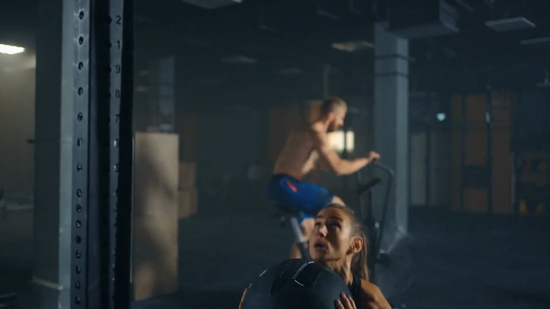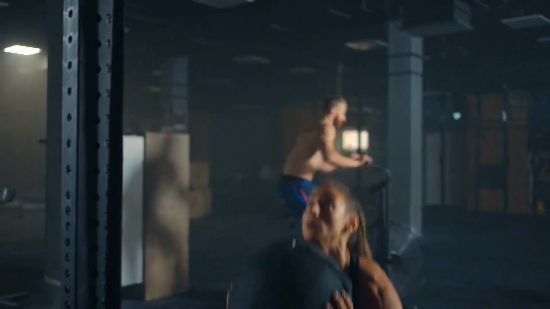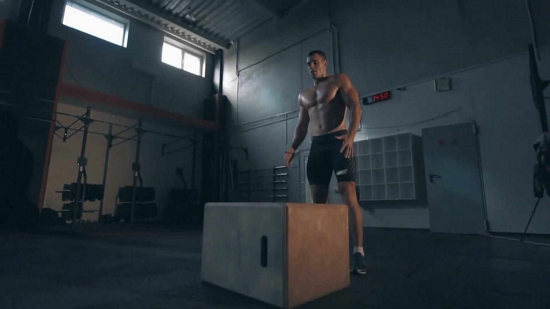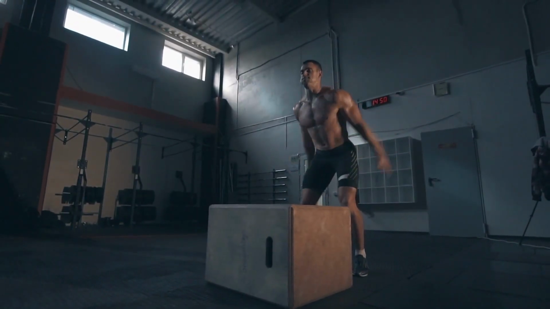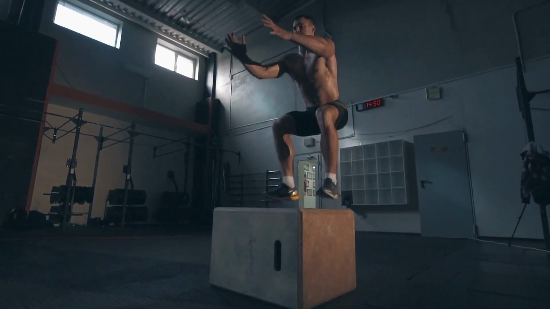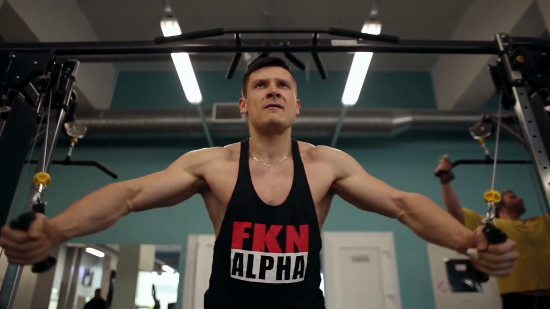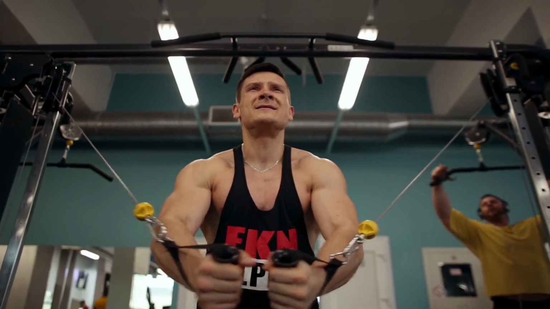It's worth noting that the rep ranges mentioned above are not fixed or mutually exclusive. The fitness community often employs various rep ranges and training intensities within a periodized program to target different aspects of fitness and optimize overall performance.